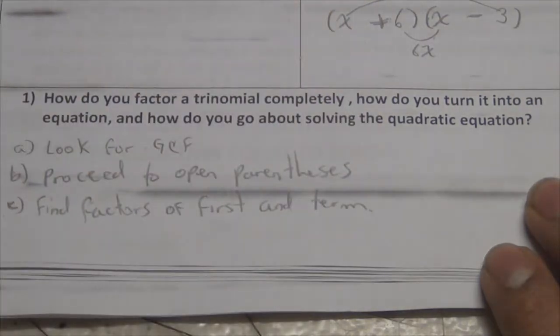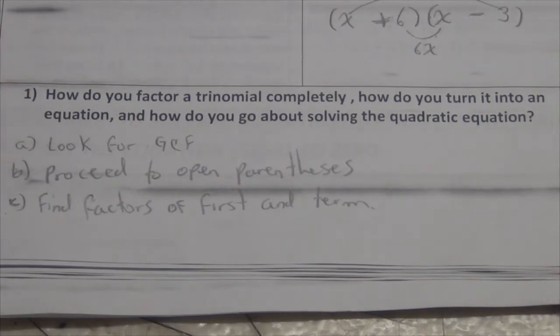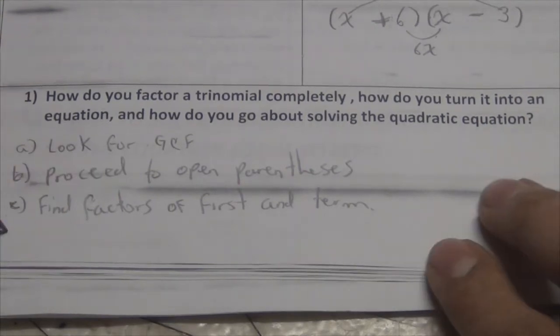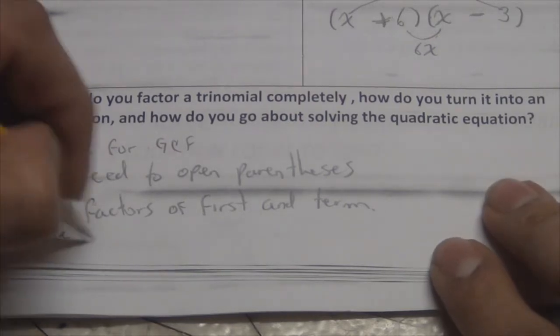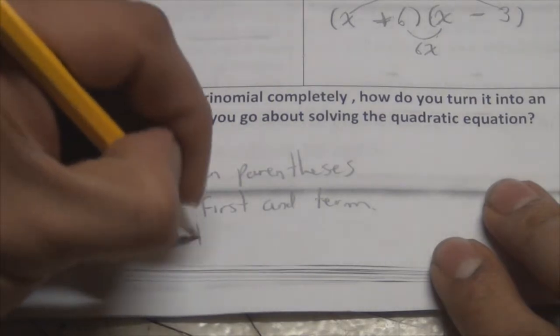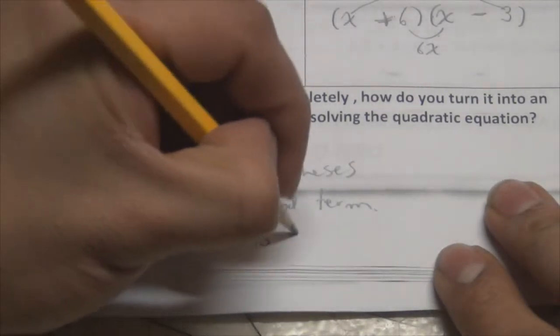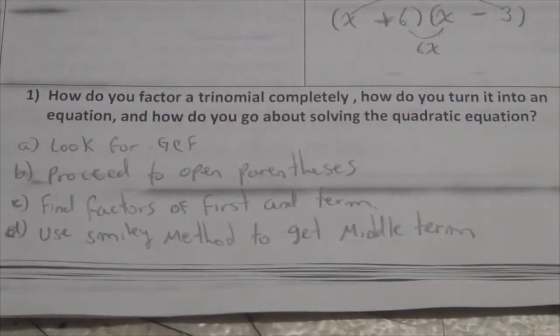In other words, factors of x squared and then factors of the last term. All right. D, use the smiley face method to get the middle term. I'm writing big, I said you write small. All right, so this is when you want to factor.